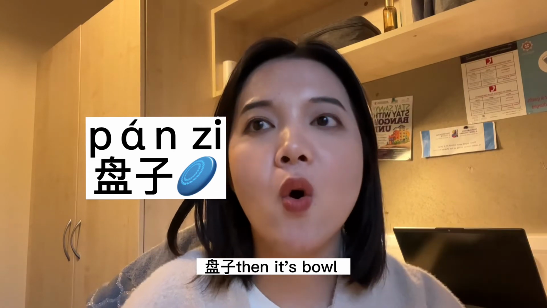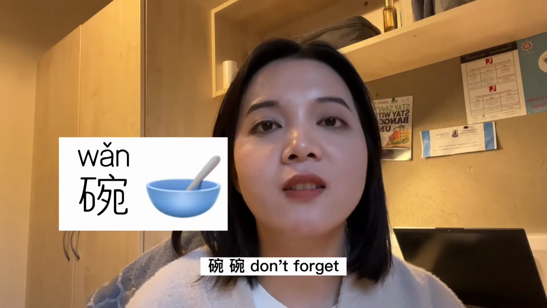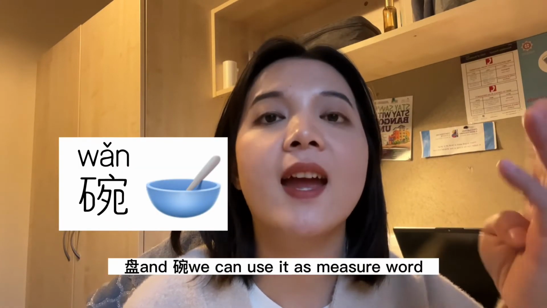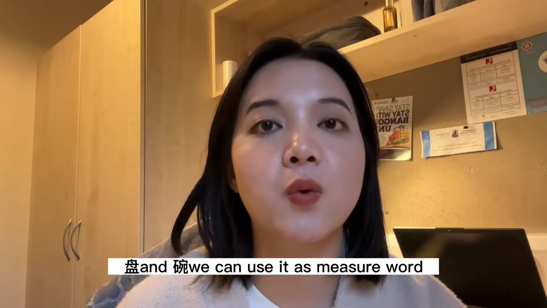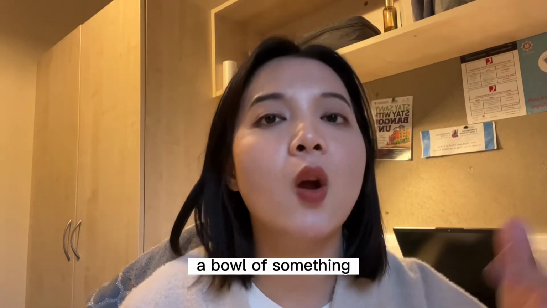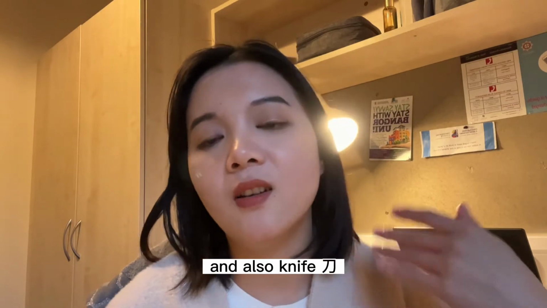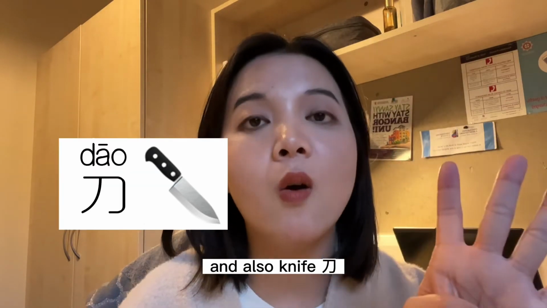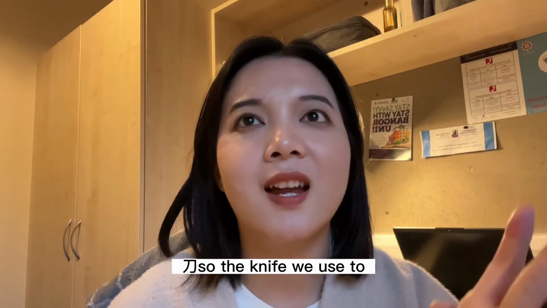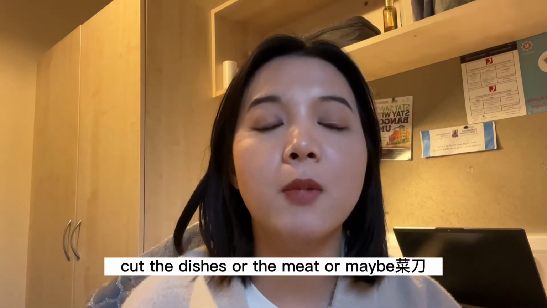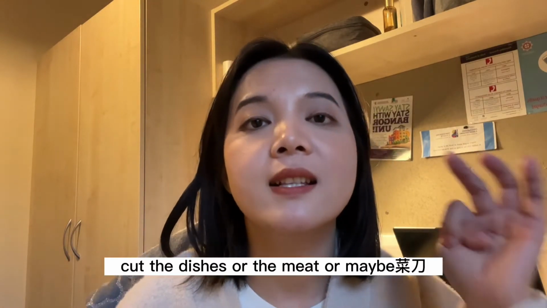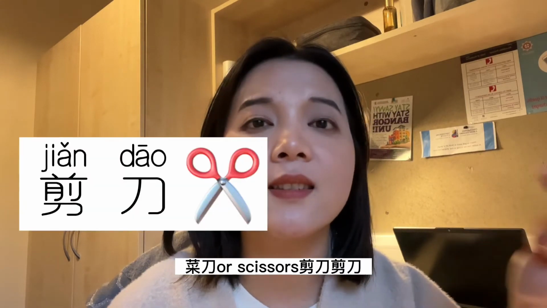Then it's bowl, 碗. Don't forget 盘 and 碗. We can use them as measure words, like a plate of something, a bowl of something. And also knife, 刀. The knife we use to cut the dishes or the meat will be 菜刀, or scissors, 剪刀.